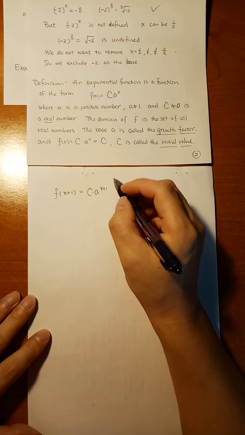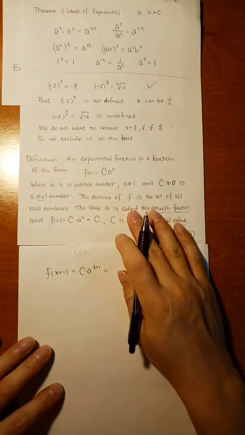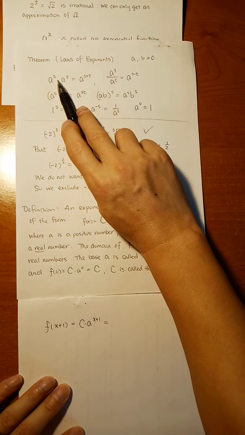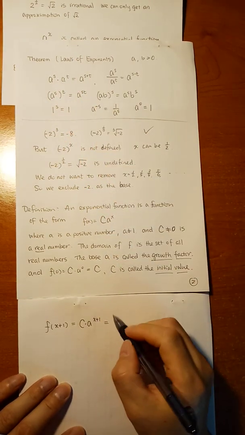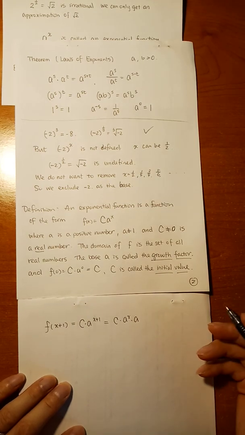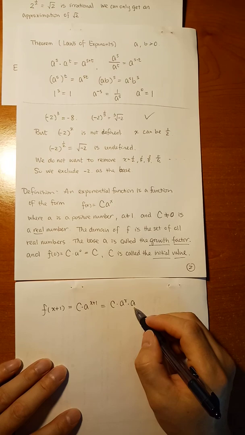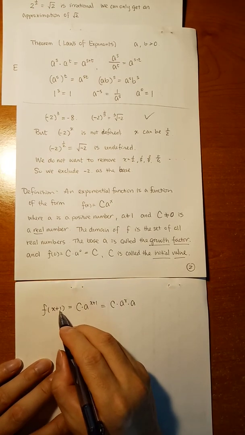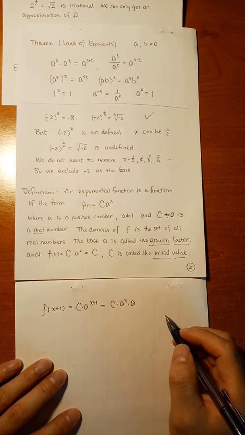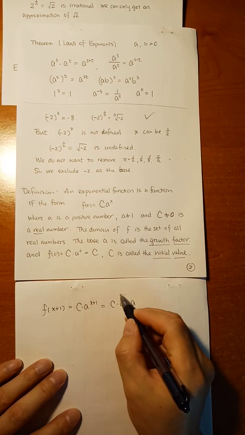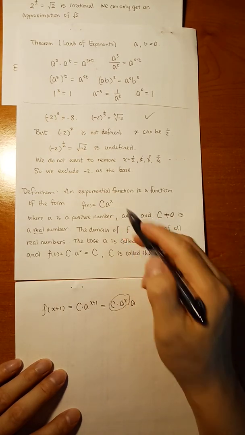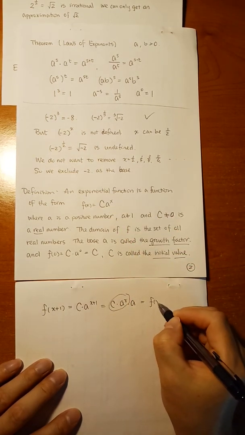By the laws of exponents, a to s plus t is a to s times a to t. So here is c times a to x times a to 1. A to 1 is a. So this is f of x plus 1. And this expression, c times a to x, this is f of x.